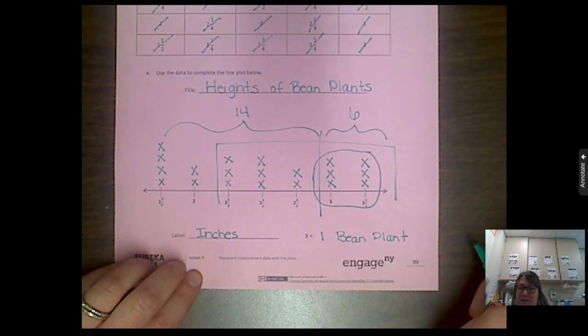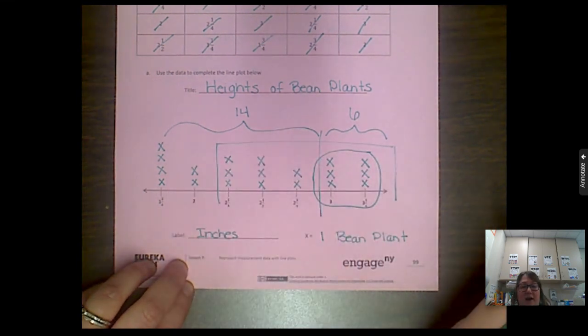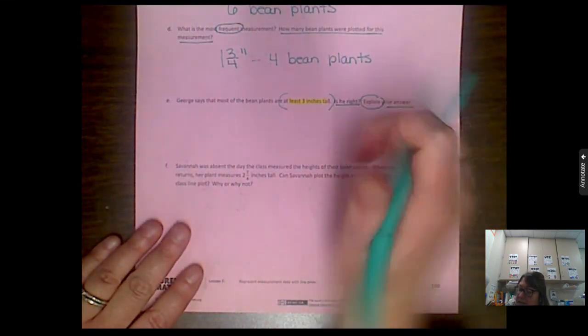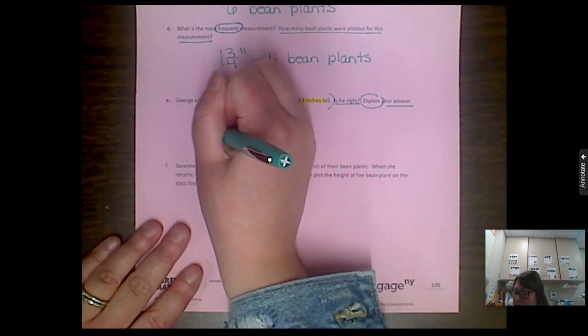So this really helps us to see, are most bean plants at least 3 inches tall? No, because there's 14 bean plants that are not, right? So let's start it back over. So he says most bean plants are at least 3 inches tall. Is he right? No, George is very wrong.